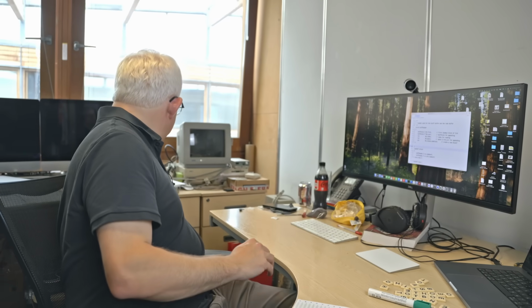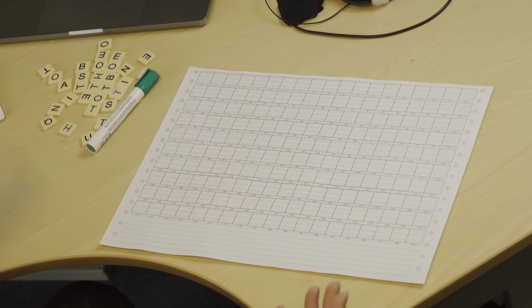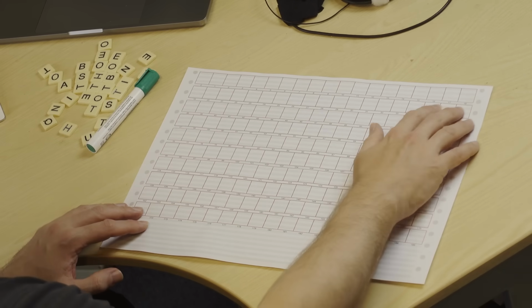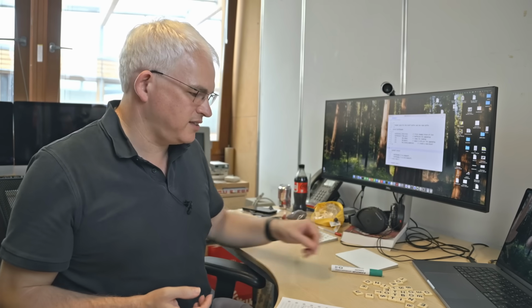So I need an array, and in true Blue Peter fashion, here's one I made earlier. So we've got an array here. An array is just a storage where we've got an index that we can use to reference things, and we can store things in each box. And so we can think about how we can represent our text here.